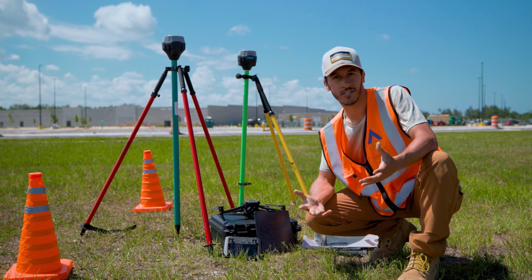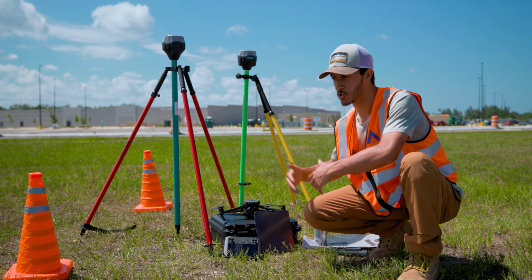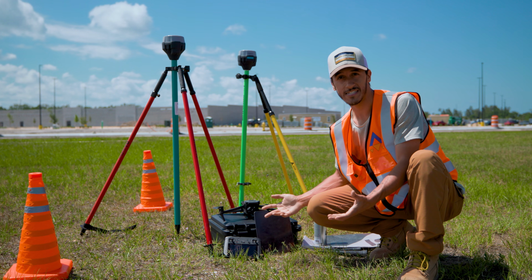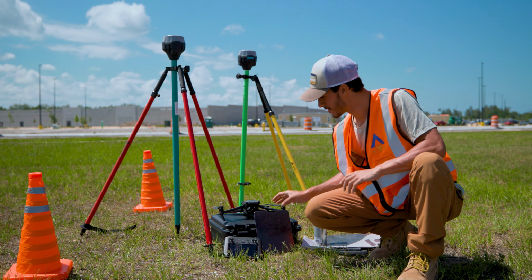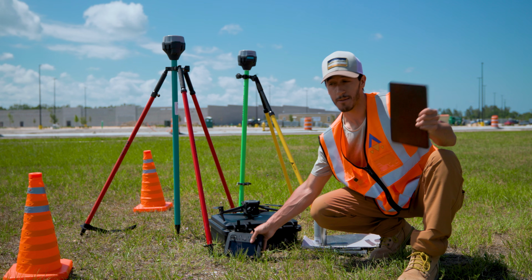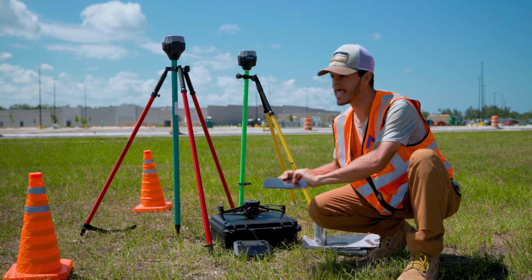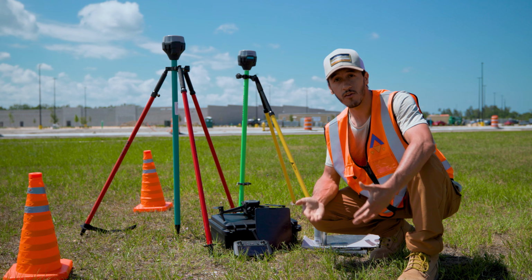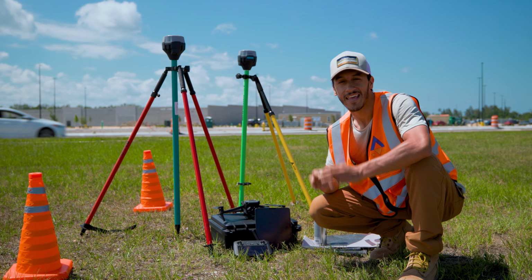When it comes to gathering survey accurate data out in the field for your drone maps and models, having all these different devices can sometimes get convoluted. And I'm talking about the different apps, the different devices, the different drones, even the different GNSS receivers that you have to use to ensure that you're getting that high accuracy.